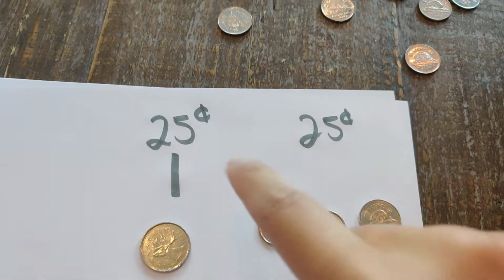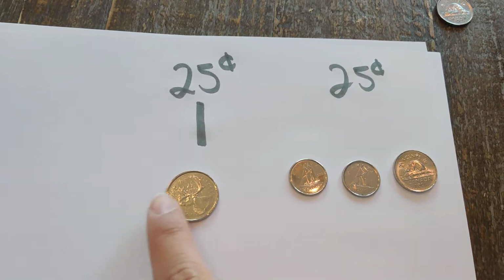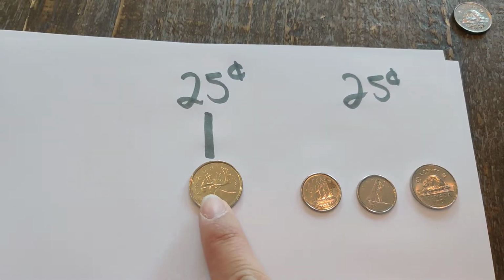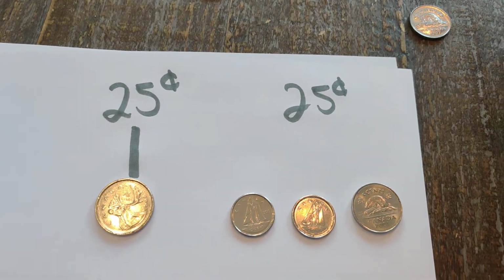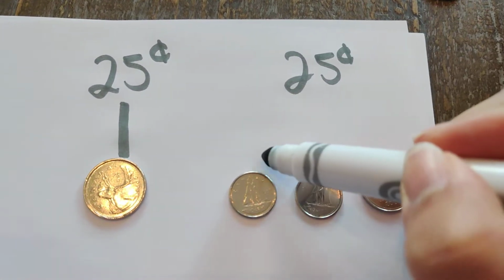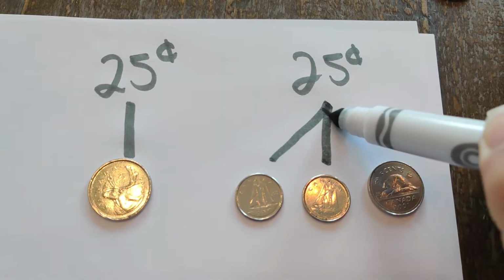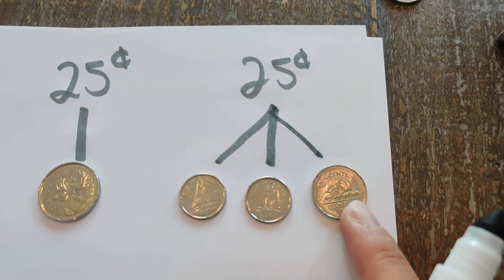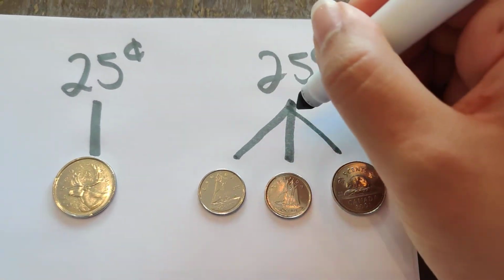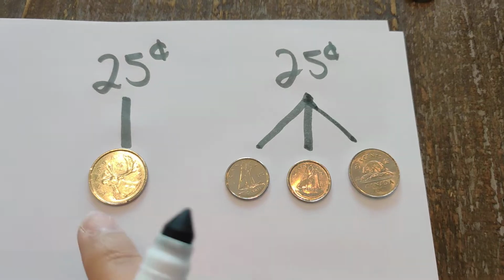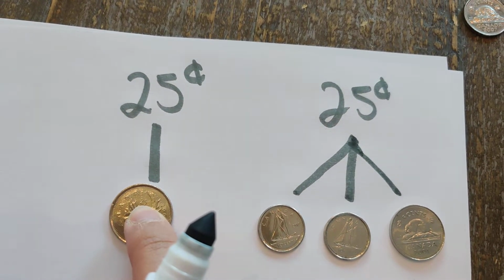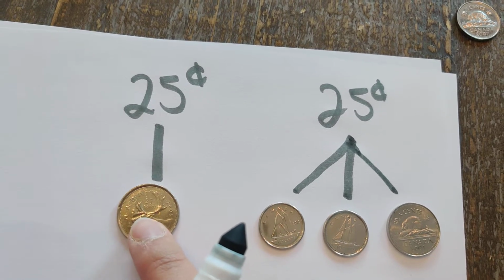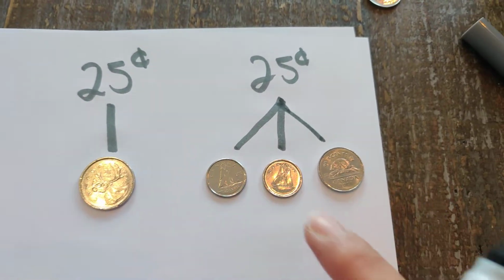Et finalement, pour faire 25 cents, tu peux utiliser seulement une pièce de monnaie 25 cents, quarter, ou tu peux utiliser 3 pièces ici. C'est 10 plus 10 plus 5 égale 25 cents. So you can use either 1 quarter, which if you look here, the number says 25. So 25 and 25 match.